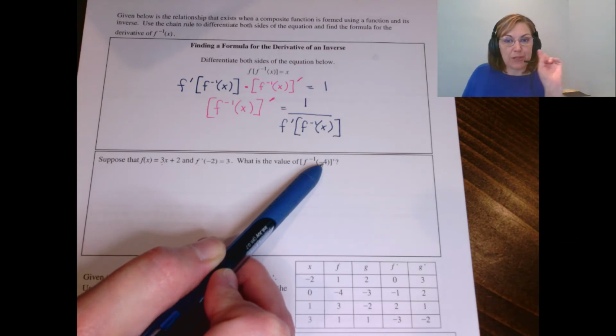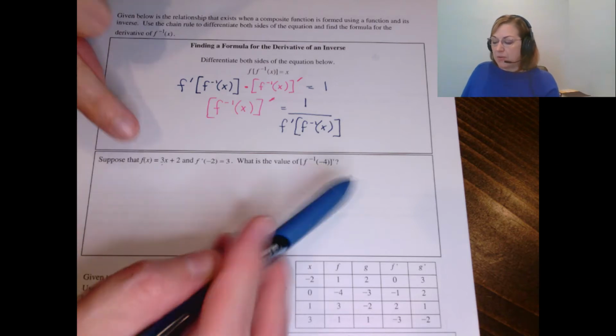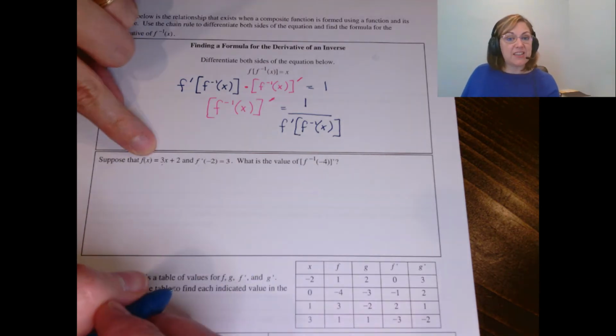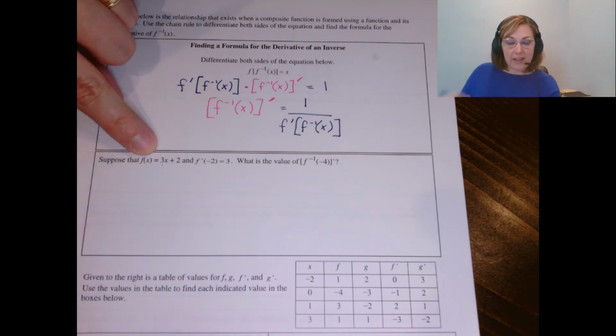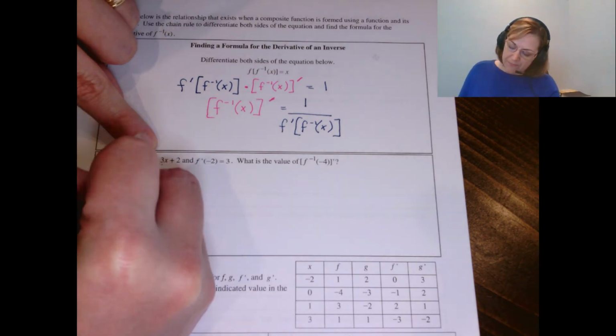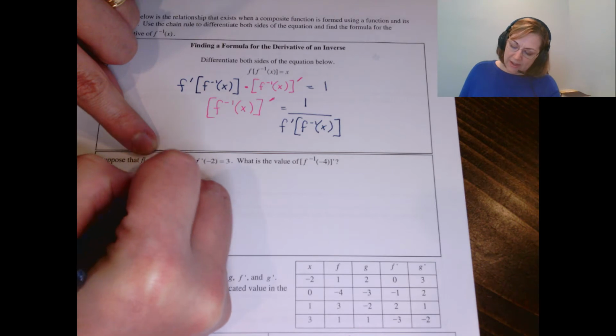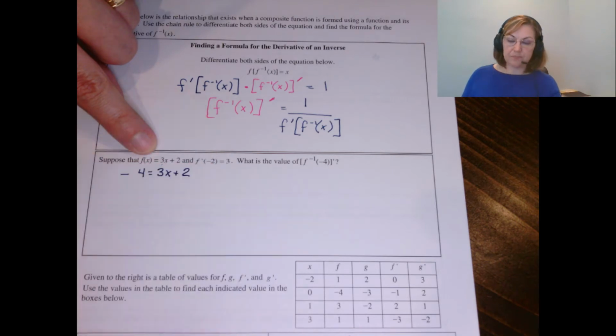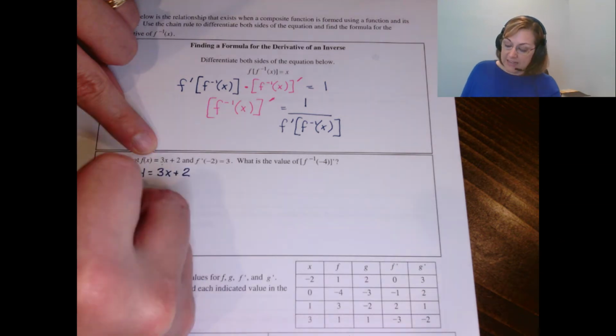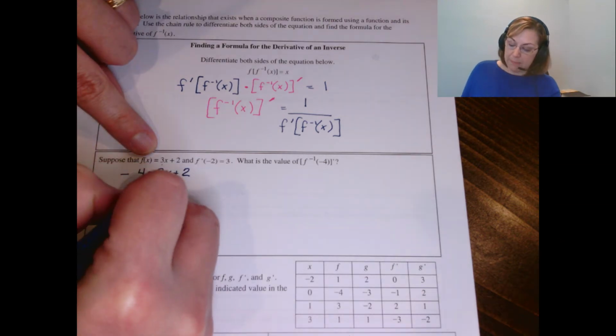Very important connection. This negative 4 is an x value on the inverse, which means it must be a y value on the function. Now, if we can make that connection, then what I'm going to do is replace this y with a negative 4 so I can solve for x. Okay, now pretty easy. You can see where x is going to be negative 2.